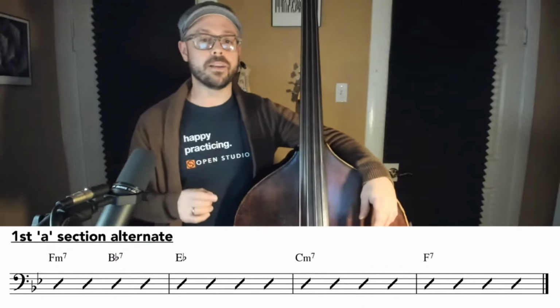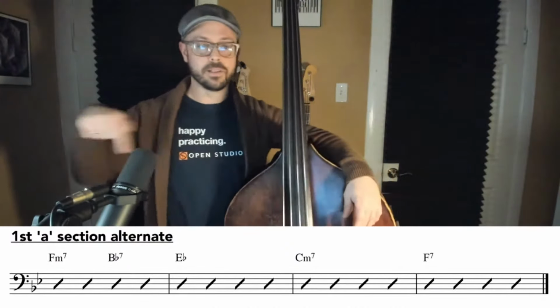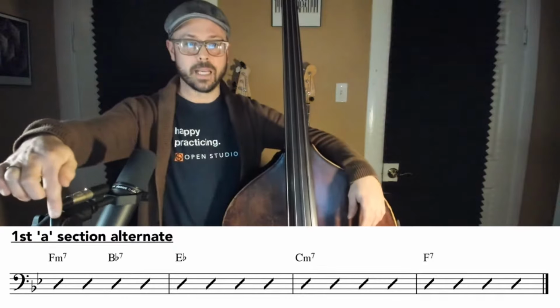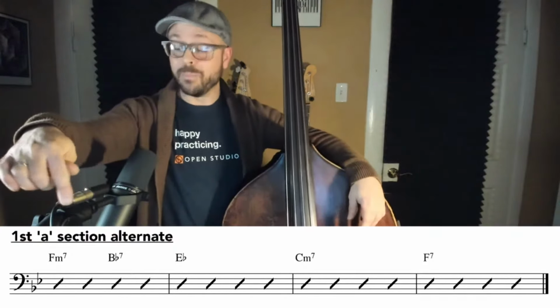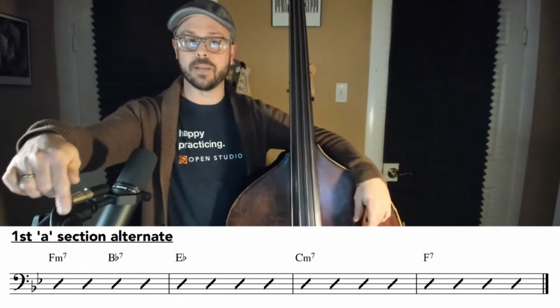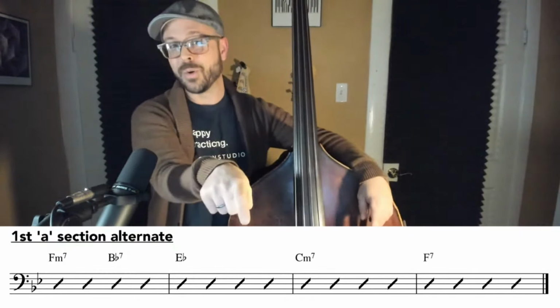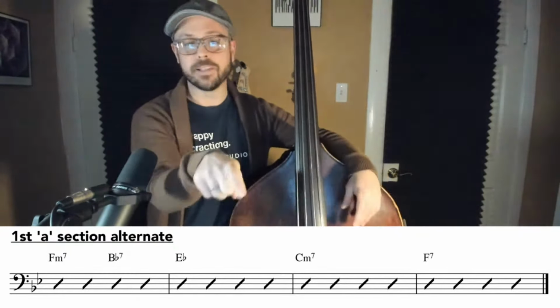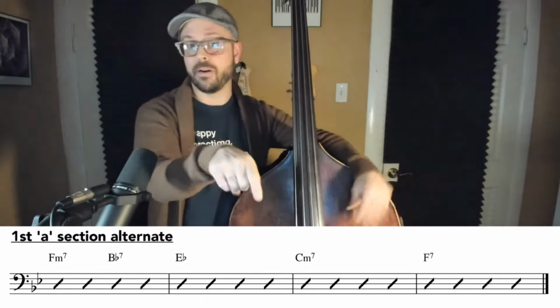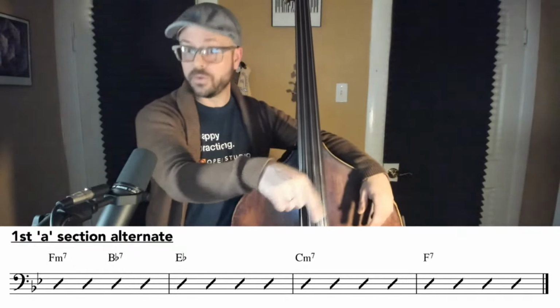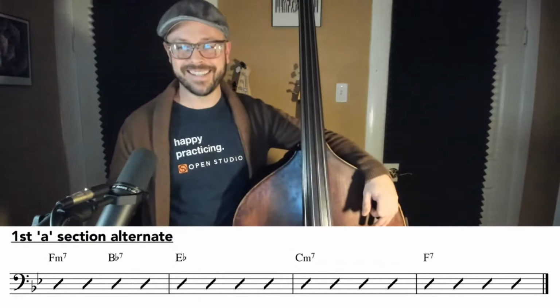Here is an alternate version, just slightly alternate. So again, right here at the beginning, instead of being B flat major, it's F minor 7. So we have a 2, 5, 1. A lot of times people will put a diminished chord right here, an E diminished. That doesn't happen too much in this recording, if at all. C minor, the 2, and then the 5, right?